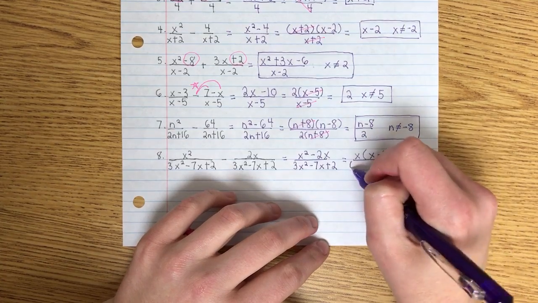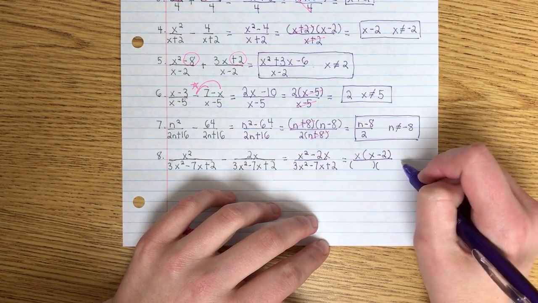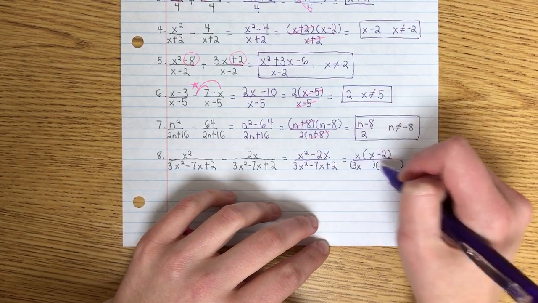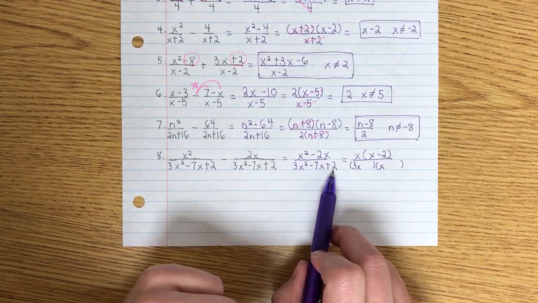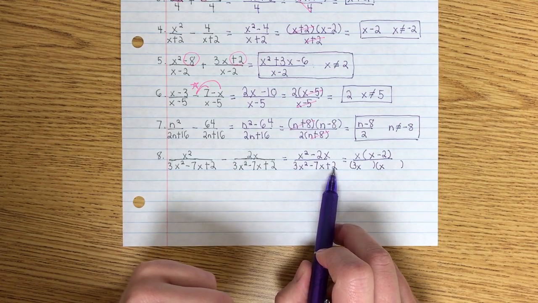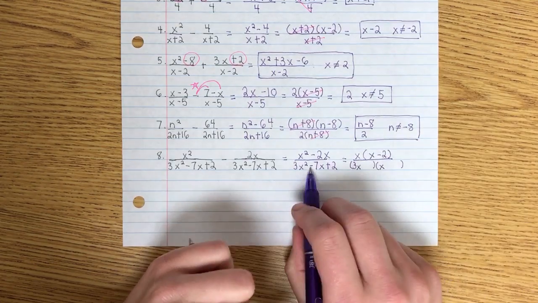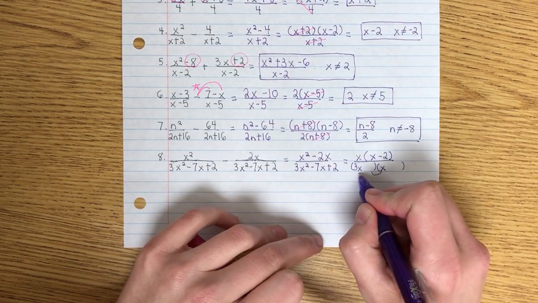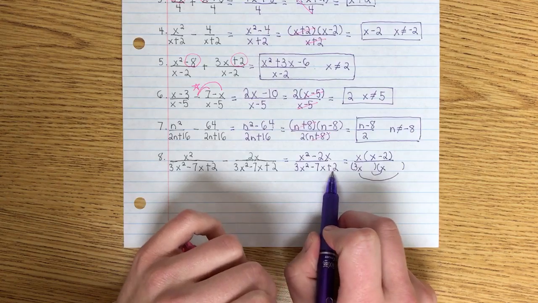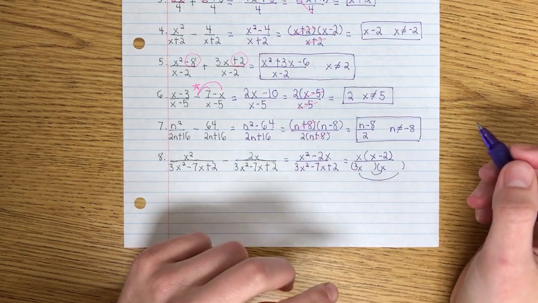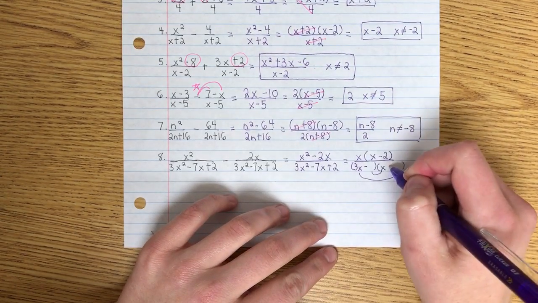Over, let's try this. Let's do some guess and check fun here. So it's going to be 3x and x if it's going to work. And then numbers that multiply to 2, that's just 2 and 1. And since I notice that the O and the I have to add up to negative, and the two numbers have to multiply to be positive, that must mean that they're both negative.